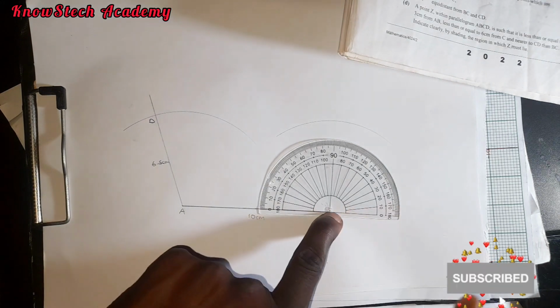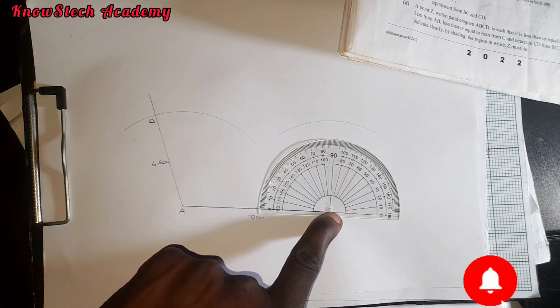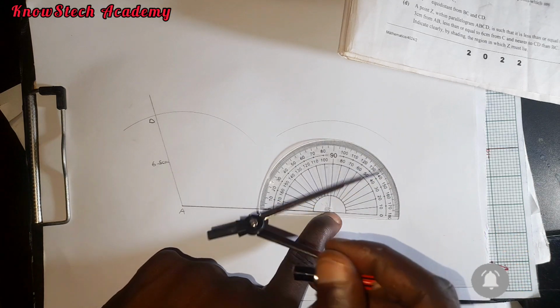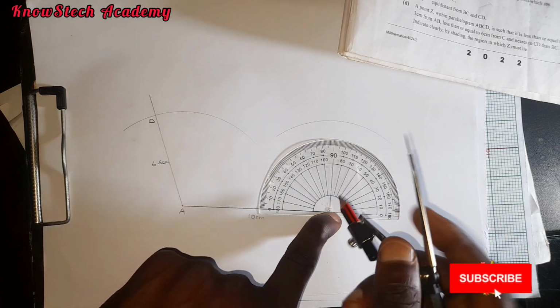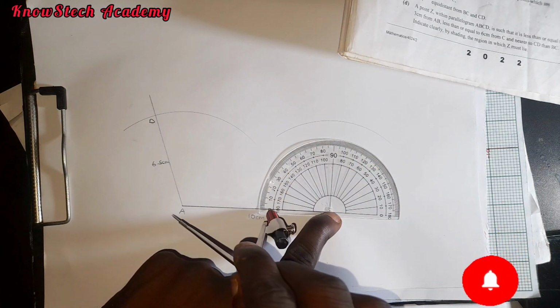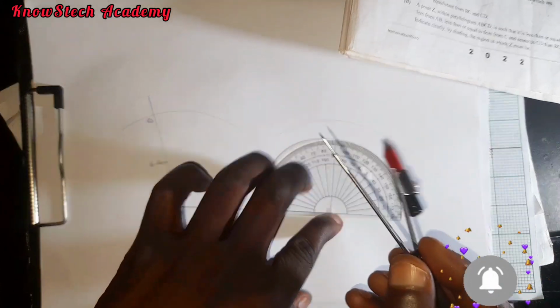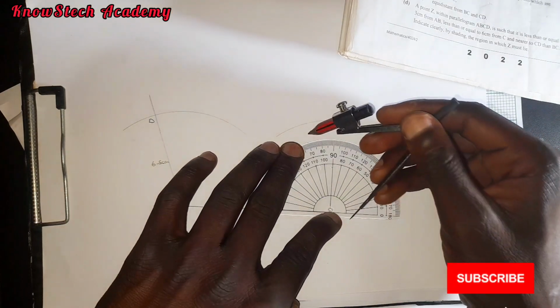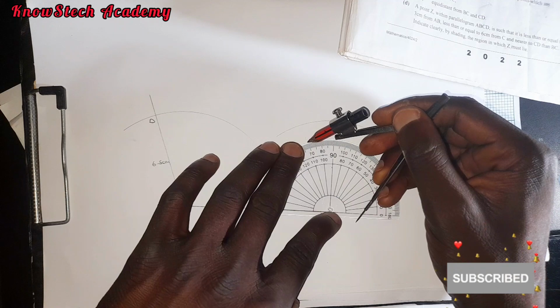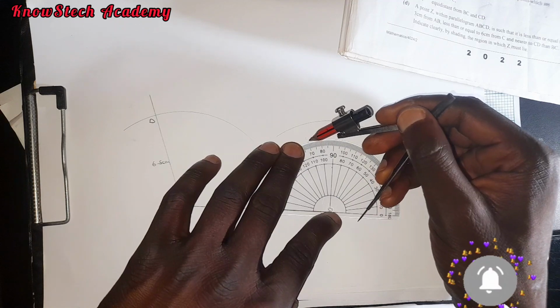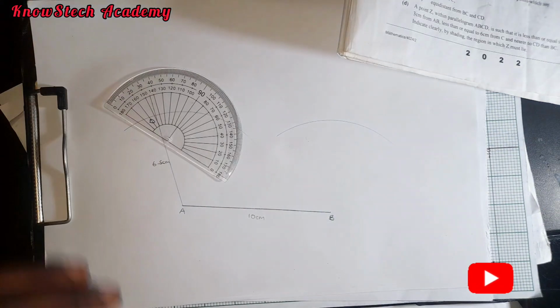Now, like I said, you always start from where the line is. So the line is on the left hand side. So we start measuring from the left, counting from the left hand side, 0 up to 70. So 70 is here. So just draw a mark where our line will pass. All right.